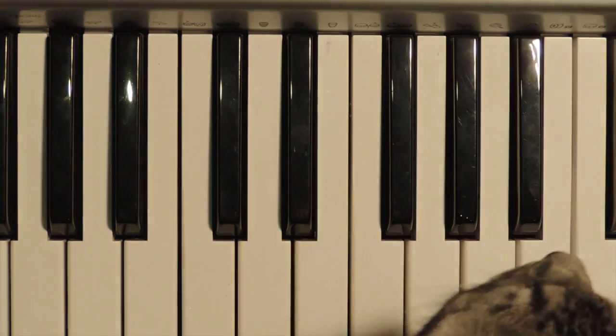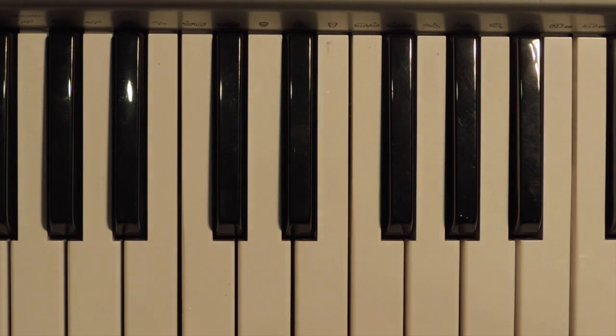Okay, so that's all the notes on the keyboard, and all it does is it repeats as the keys repeat up and down the keyboard. Okay, so now you know where to find that.